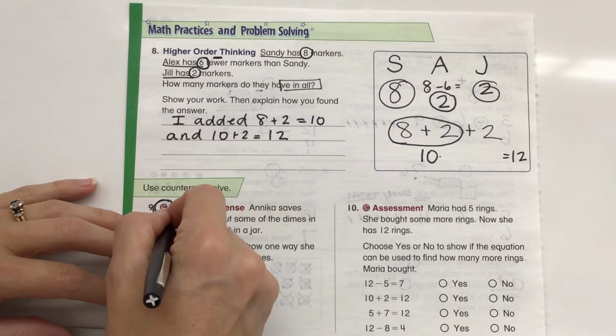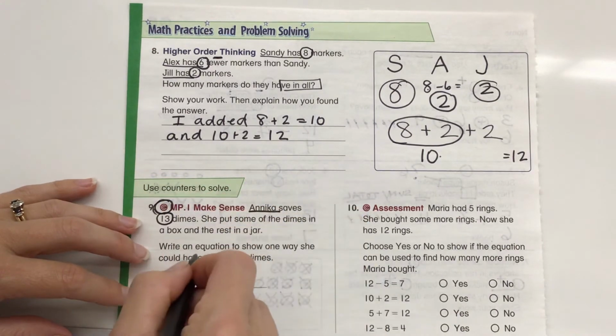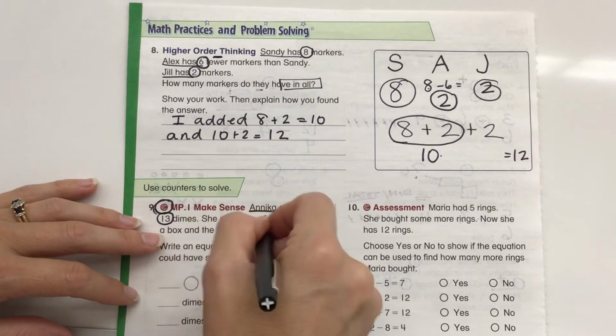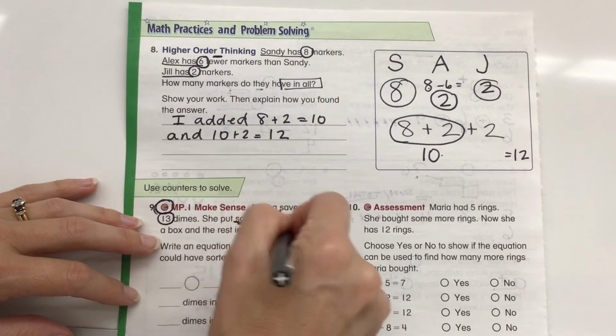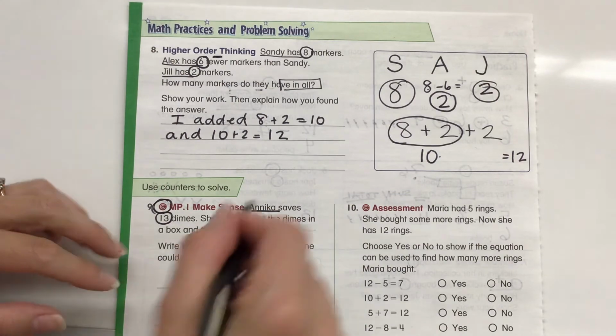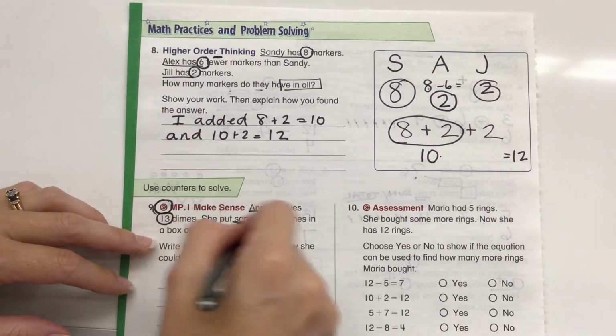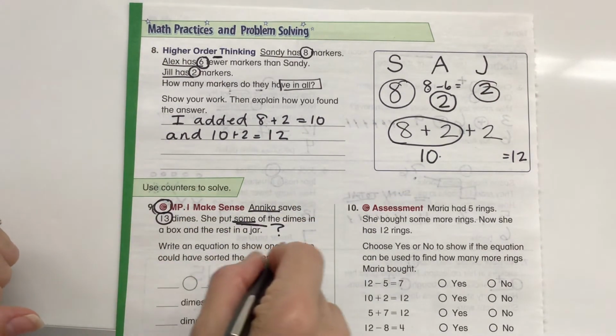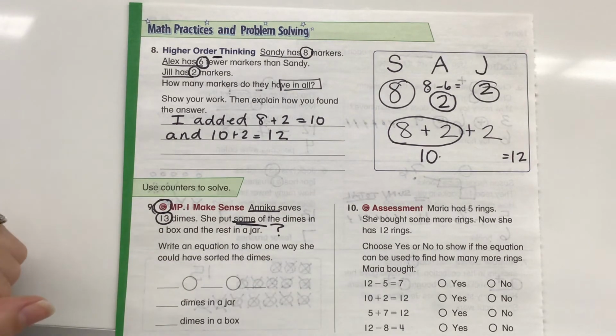Annika saves 13 dimes. She put some of the dimes in a jar. How many did she put in the jar? We don't know. It's some. It's a math mystery. Some of the dimes in a box and the rest in a jar. Write an equation to show one way she could have sorted the dimes. Now, you guys can have lots of different answers on this one.